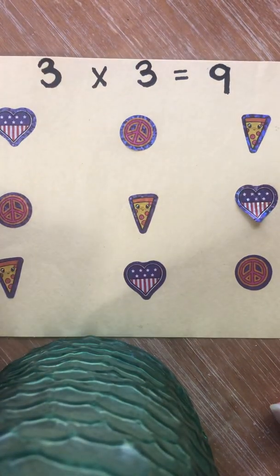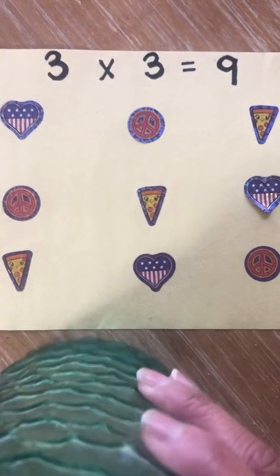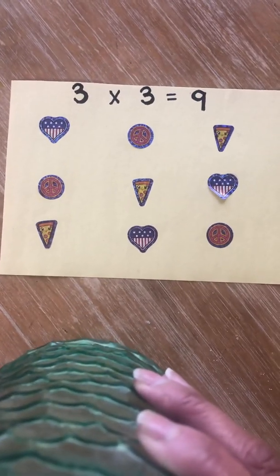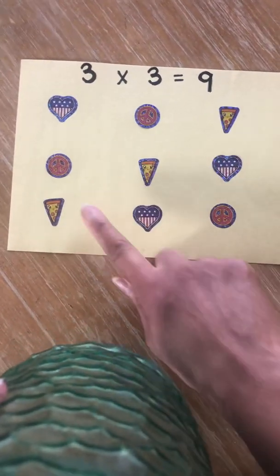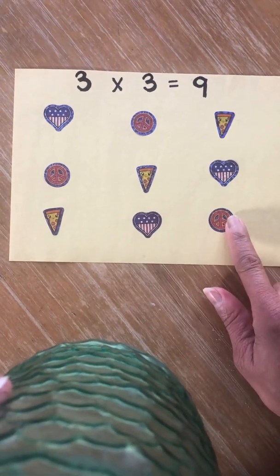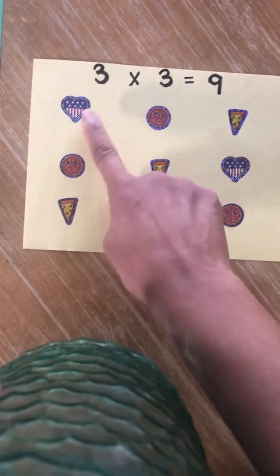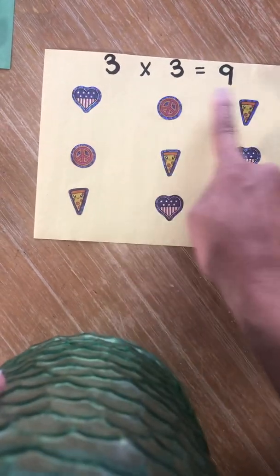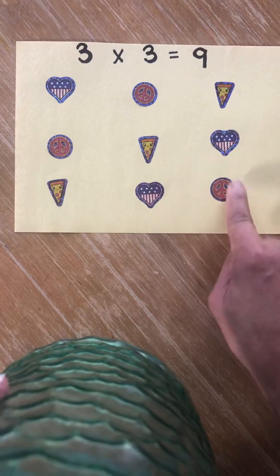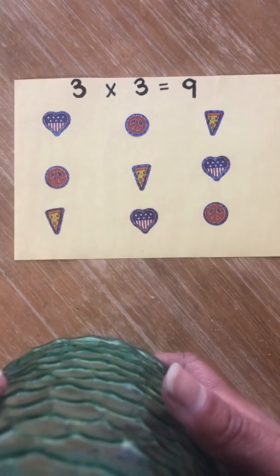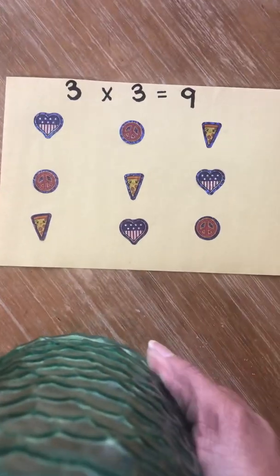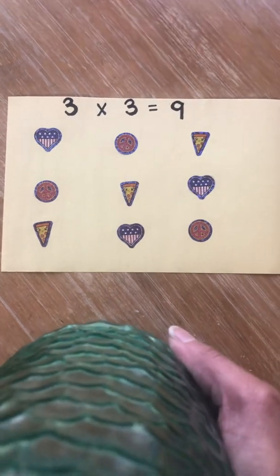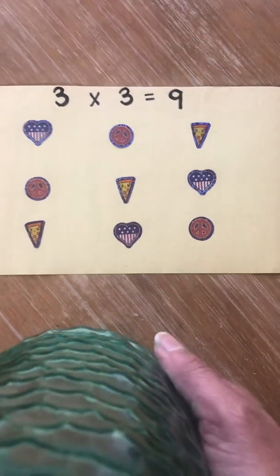So here is my first array. I decided to pull out some stickers. You know, teachers have stickers all the time, and I made an array for you. I'm showing you 3 rows. Row 1, row 2, and row 3. And when I count them, I have 9 in all. So I have 3 rows and I have 3 in each row, which gives me a total of 9. So that was my first picture that I wanted to share with you. Now again, if you don't have stickers at home, that's fine. You can use whatever your parents will let you use for your project.